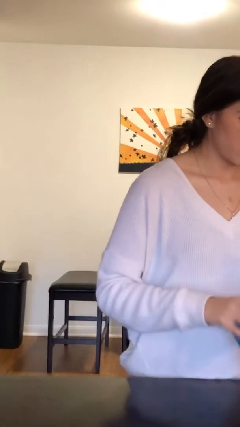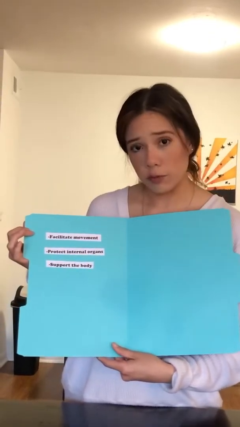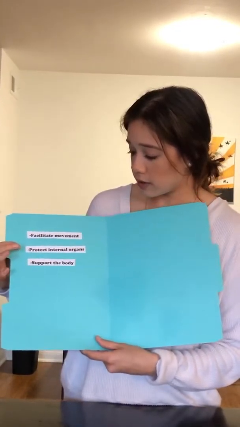And here we're going to look over the functions of our skeletal system. So what is the point of our skeletal system? What is it for? We have three main points of what it does. It's to facilitate movement, protect our internal organs. So for example, we have our rib cage, those are to protect our lungs, and then to also support our body.